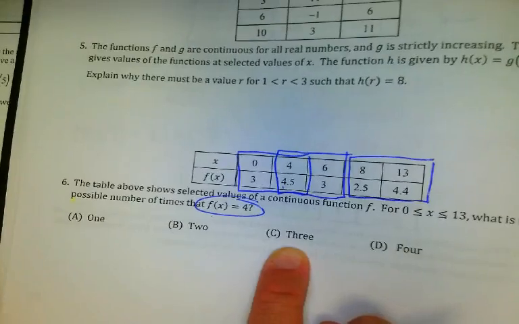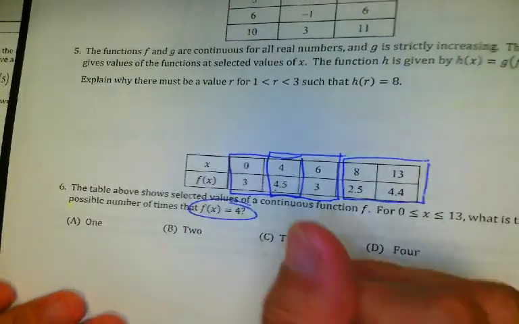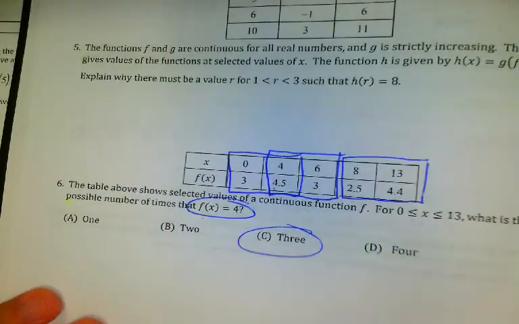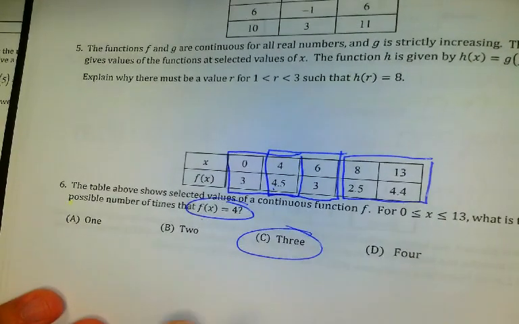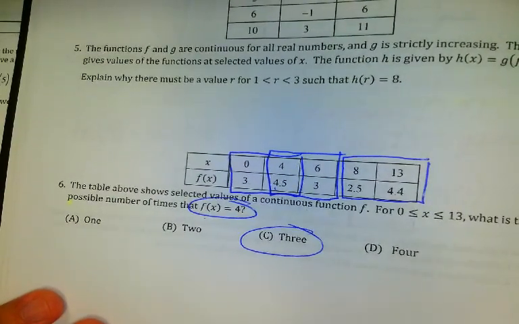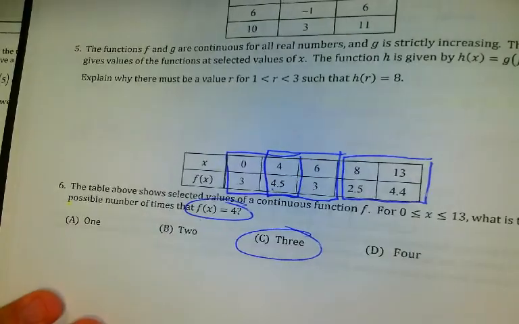Again, this is just an old AP multiple choice question. I think it's fairly nice. Now, if this was a short answer question, just to be clear, you'd have to write out all 3 times that it happened in the write-up, okay? All 3 times.